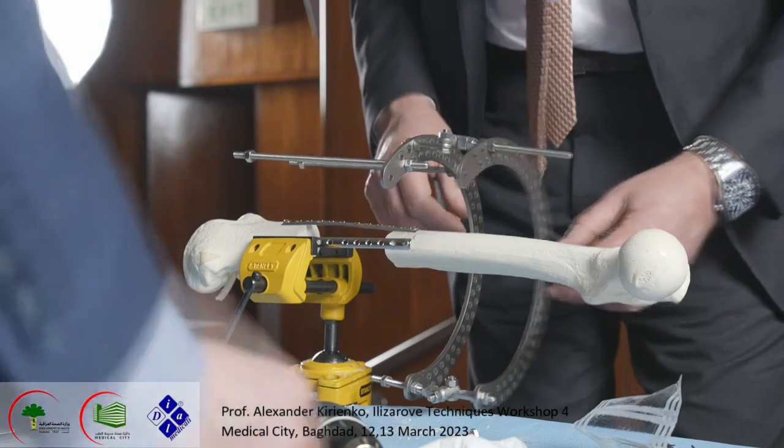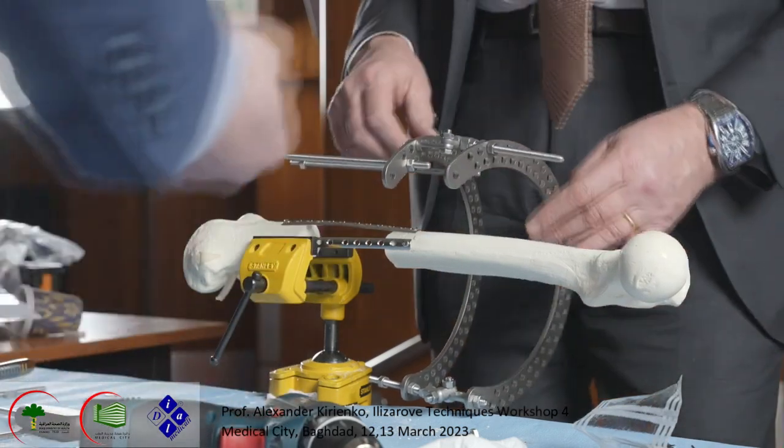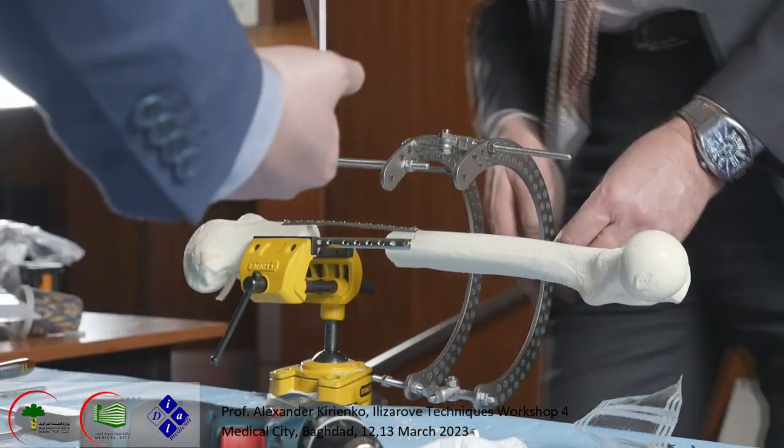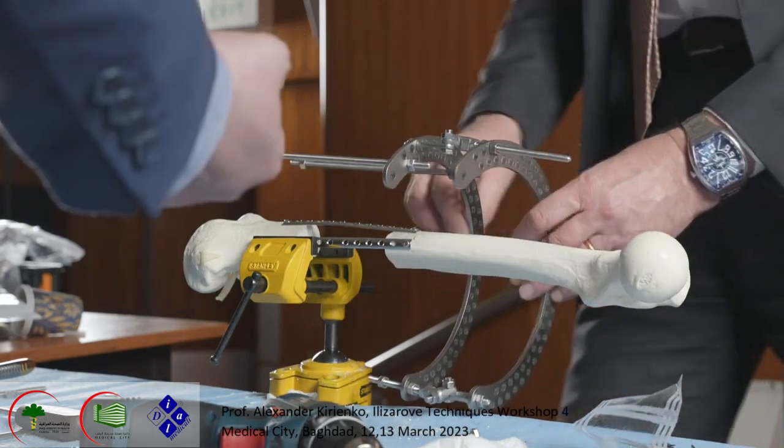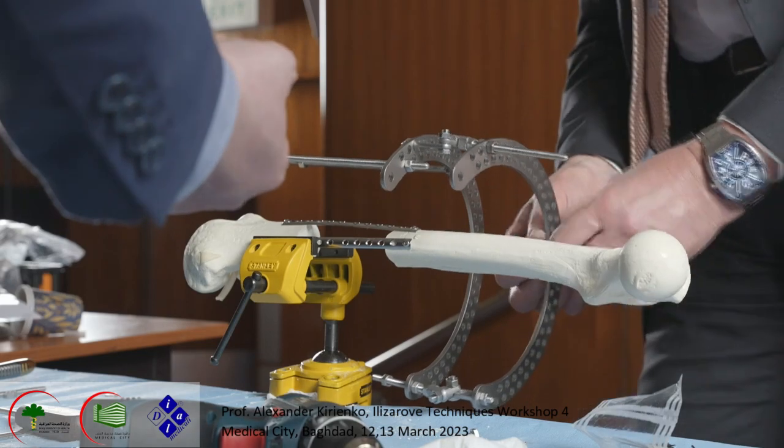Okay, you see this hinge we create, and later maybe do another one.